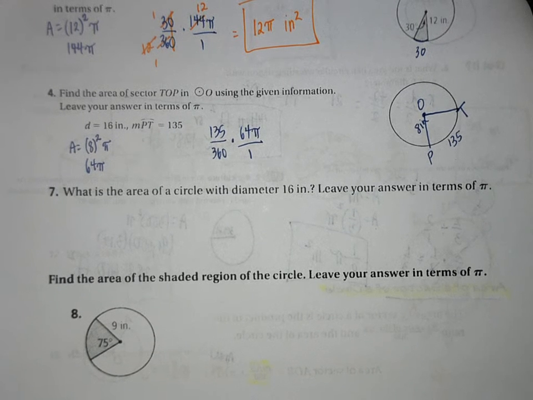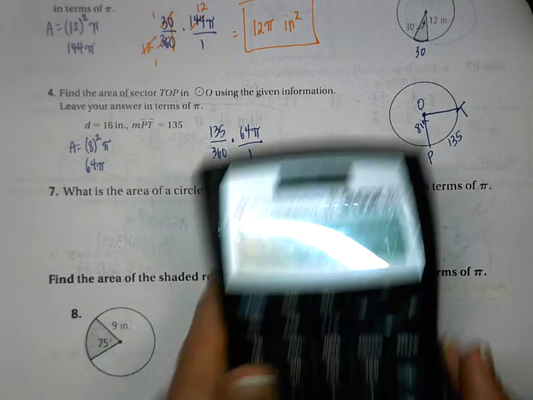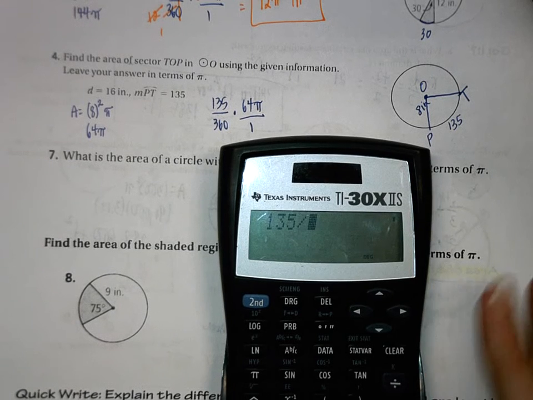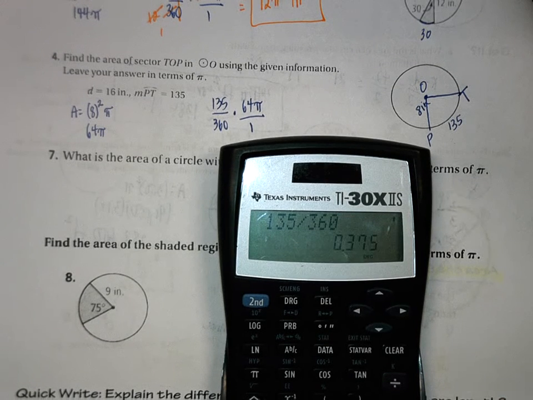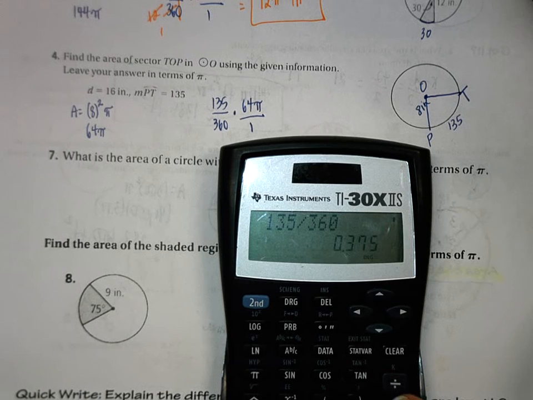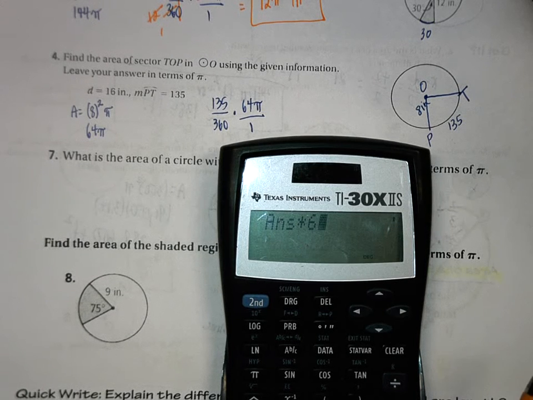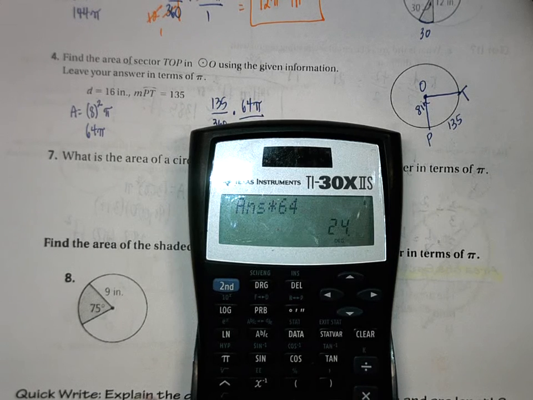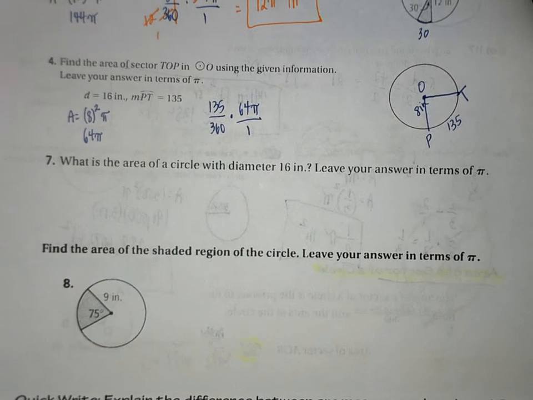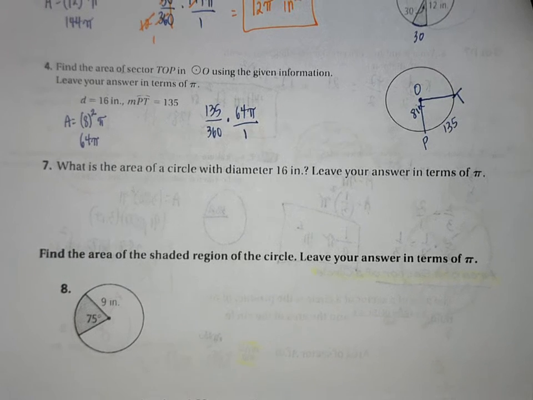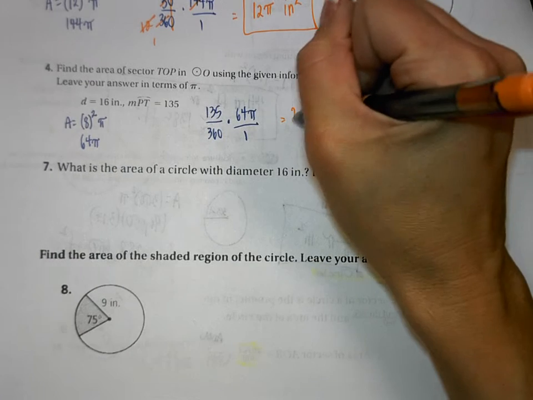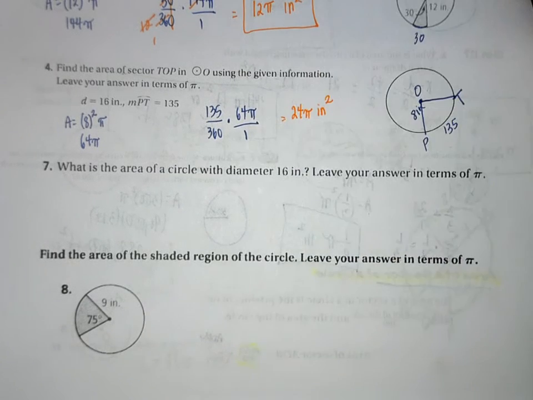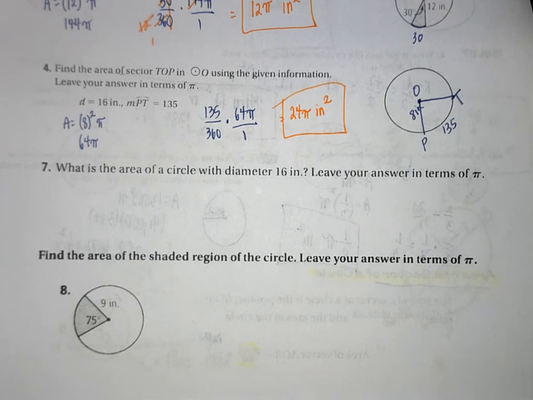If you are messing up, you might want to just use the calculator. So 135 divided by 360, and then you press enter, and you get that value, and then you press times 64, and you get exactly 24. Okay? That's where I messed up. 24 pi inches squared. Questions?